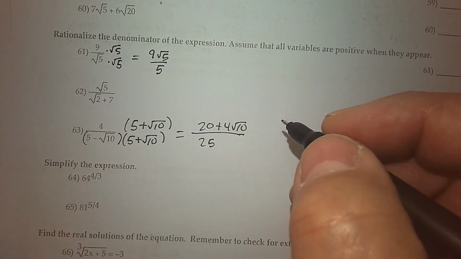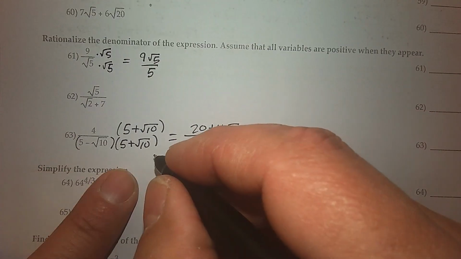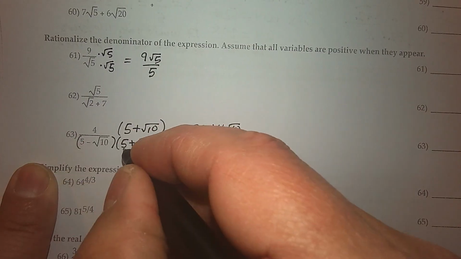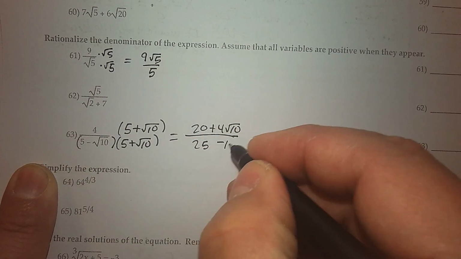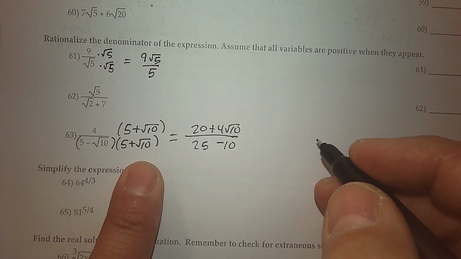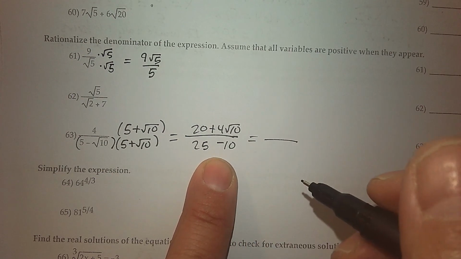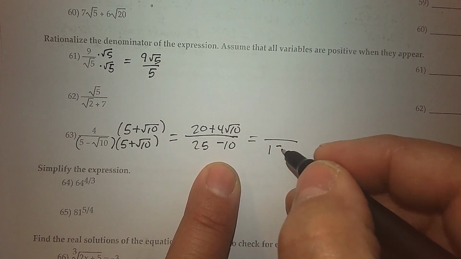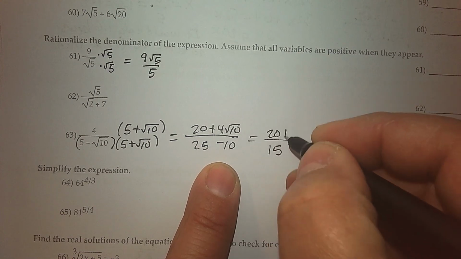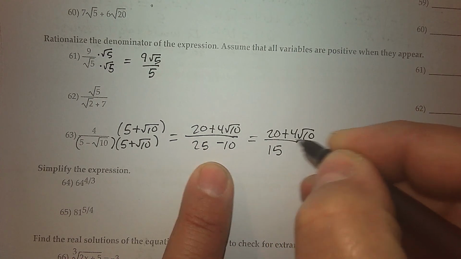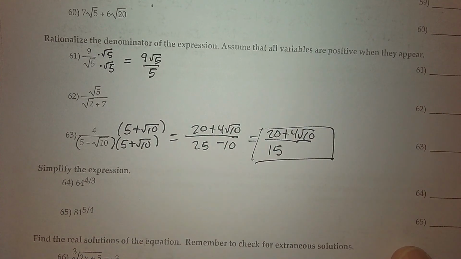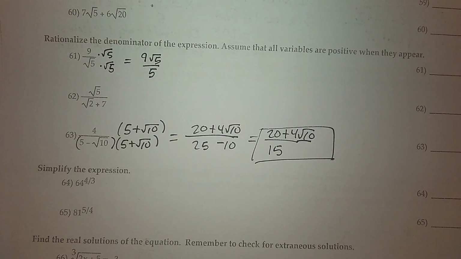Now I don't need to FOIL it because it's a difference of squares. Just first times first and last times last. So negative root 10 times positive root 10 is just negative 10. 25 take away 10 is 15. And this is done. There is no number that goes into all 3 numbers evenly. You have to look at 24 and 15. So it's prime.